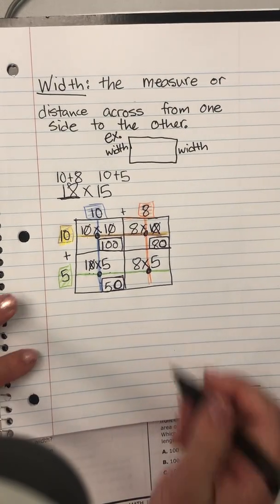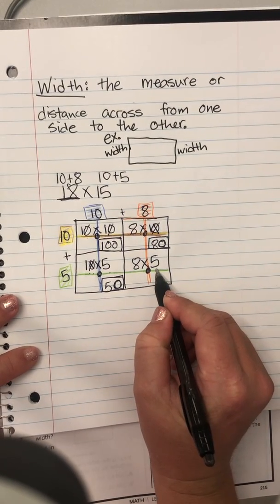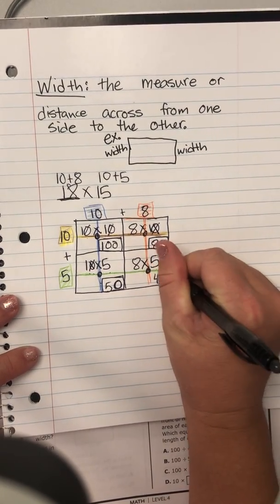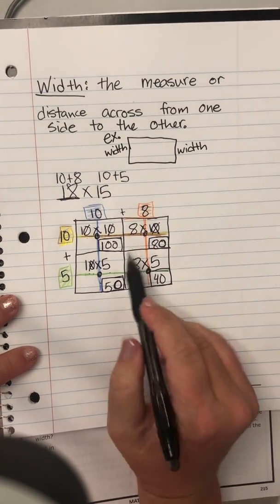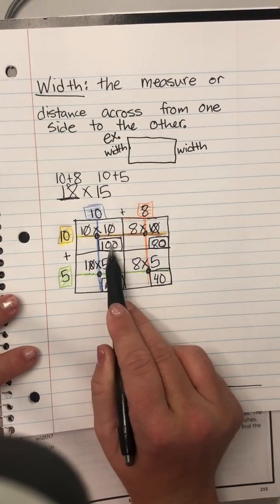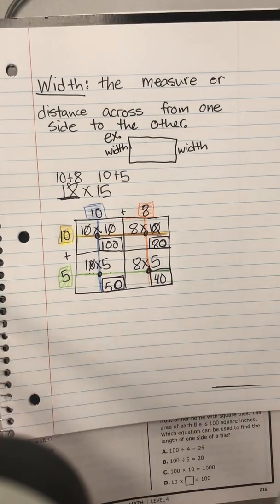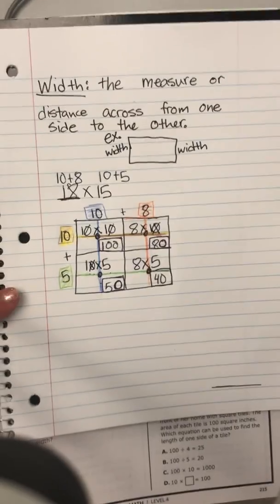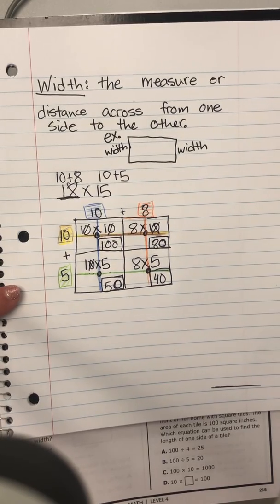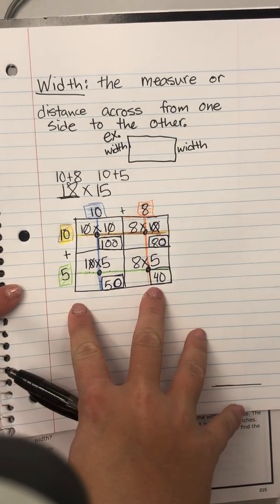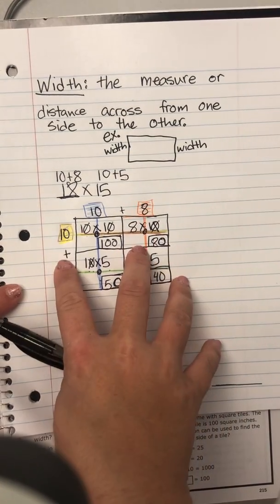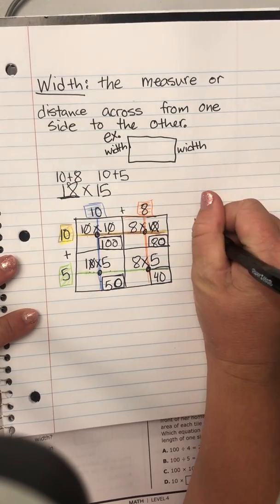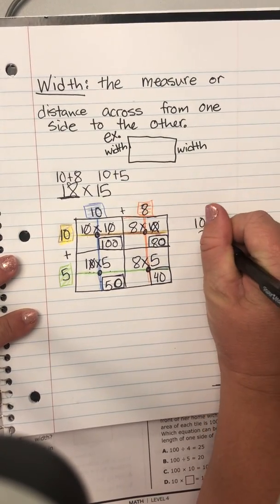And then 8 times 5 is 40. So, do you see how I did that? Now, each one of these is called your partial product. Partial product means that's one piece of the whole problem. Okay? Now, remember I said we're just watching this one now. We'll learn more of this later. But right now we're just watching. So now I'm going to take all my partial products and add them together.